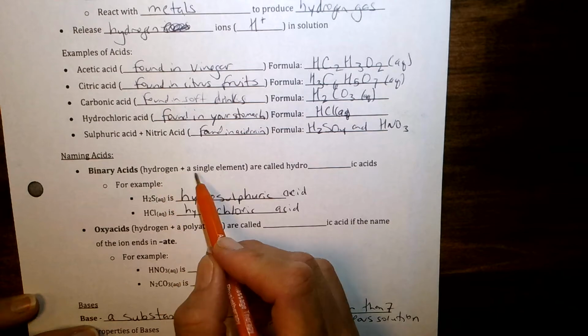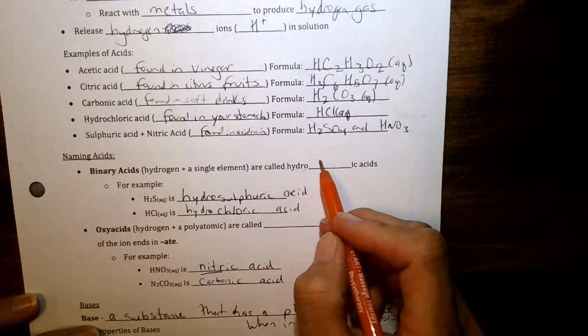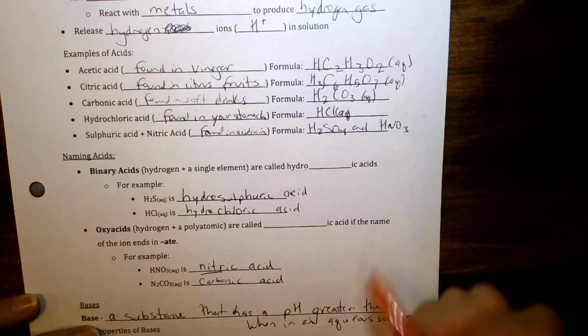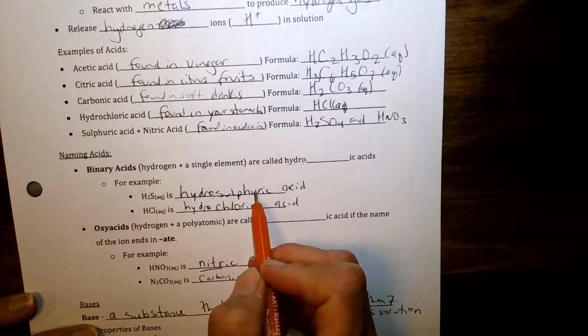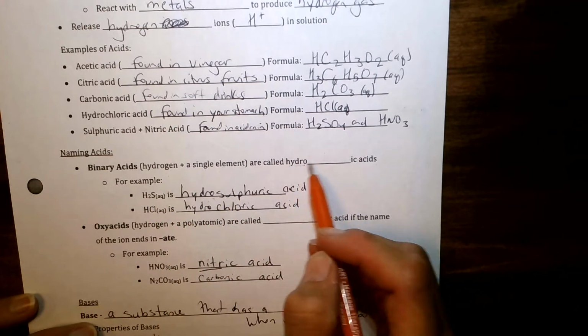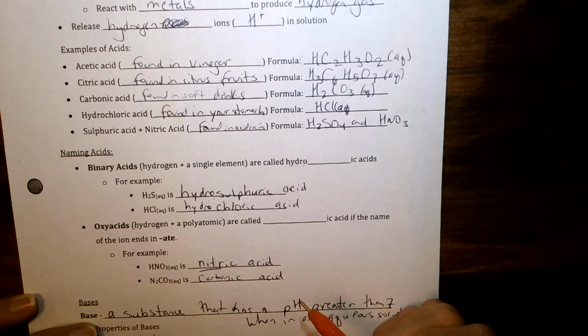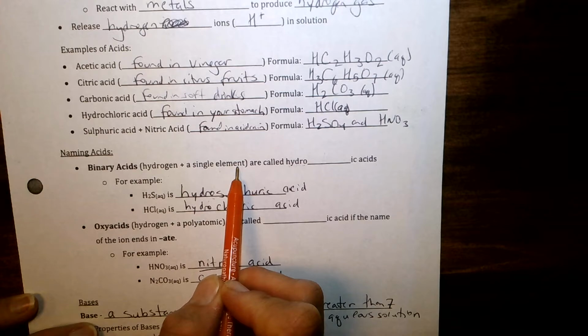So for this one, it's hydrogen plus chlorine, so you put your hydro for the hydrogen, and then you put your chloric, hydrochloric acid. For this one, we have hydro and we have sulfuric, right? Because it's the sulfur, so hydrogen and sulfur. So you just do your hydrosulfuric acid, okay? So the binary is when it's a hydrogen and a single element, okay?